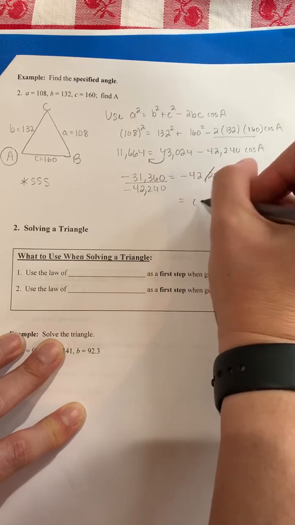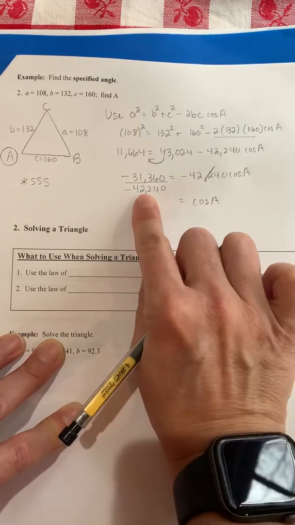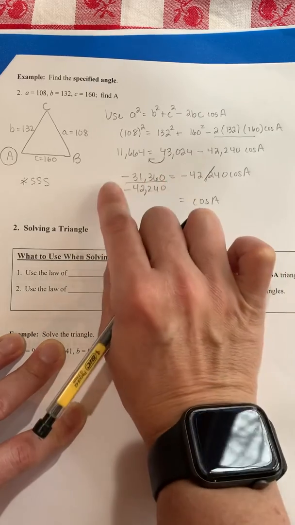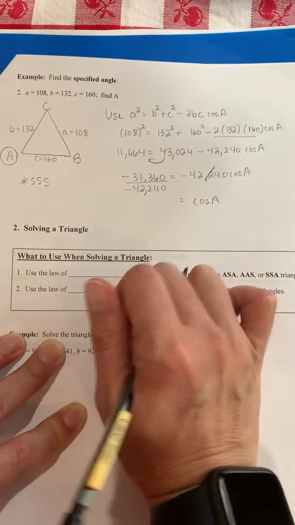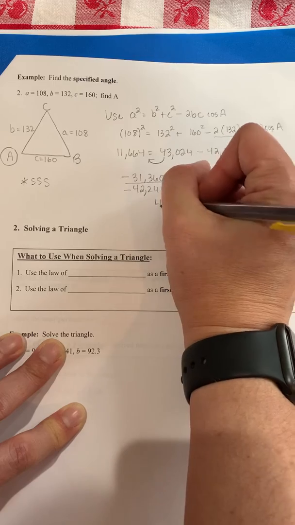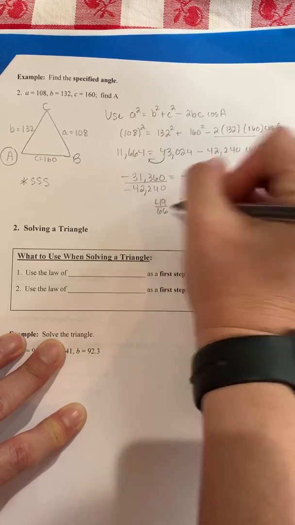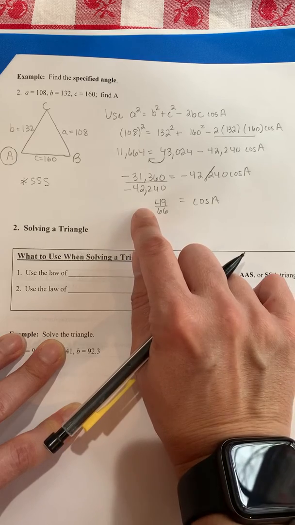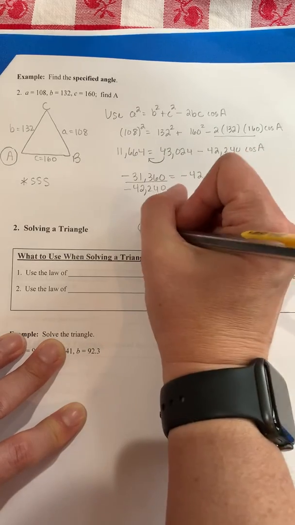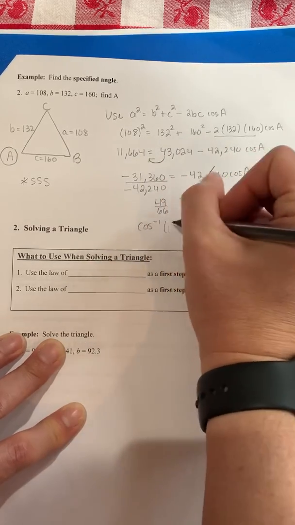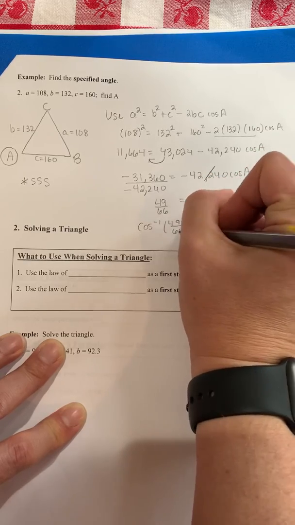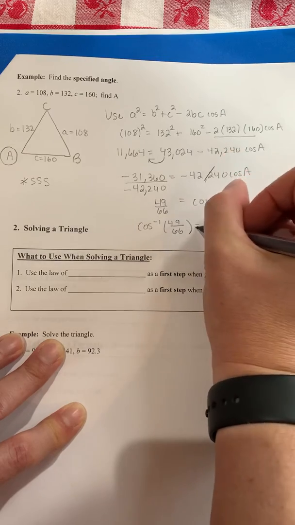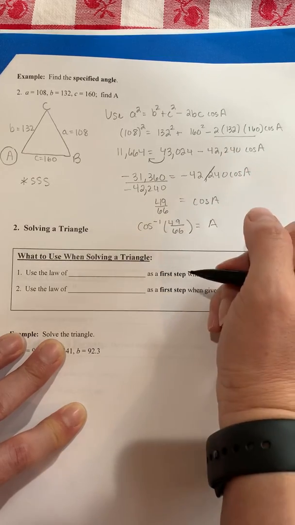Okay, so you're going to end up with the cosine of A. You can use your calculator to reduce this for you, or you can leave it as is. I would probably drop the negatives, but if you want to go ahead and reduce, you'll get 49 over 66. So our last step is to take the cosine inverse of both sides. So I have the cosine inverse of 49 over 66. If I take the cosine inverse here, it'll cancel out the cosine and leave me with angle A.